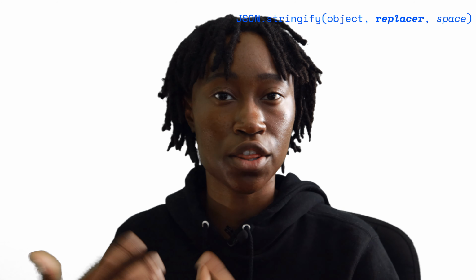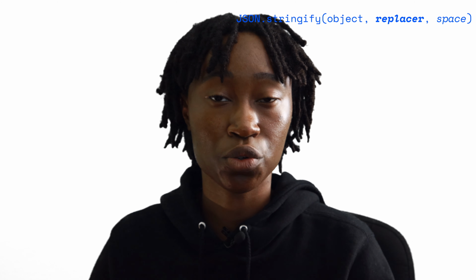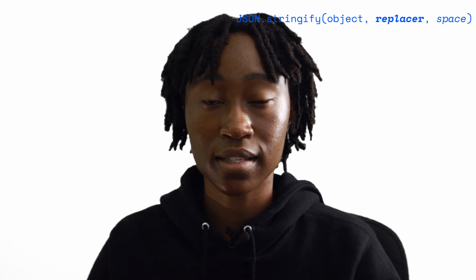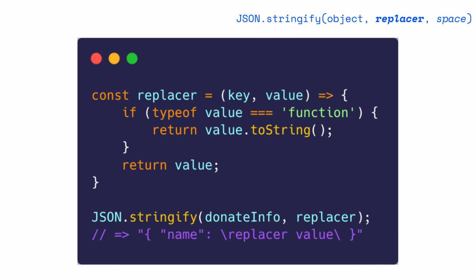JSON.stringify takes in 3 parameters, where the second optional parameter is called replacer. Replacer is a function that modifies the stringification process. You can use this function in places where you come across a data type that isn't supported, but you want to return something regardless. So if you come across a function, you can call its toString method so you can get a stringified version of that function.